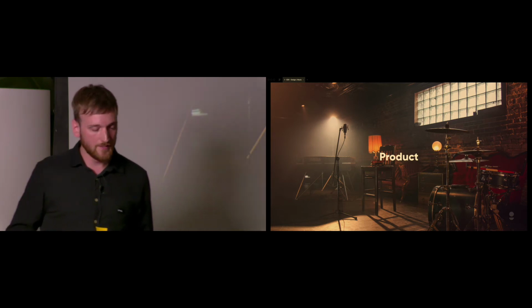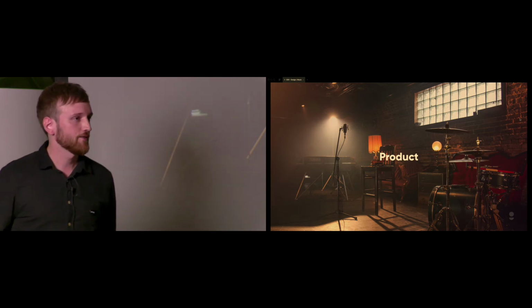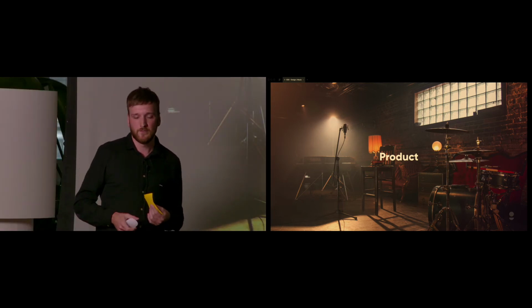Then we have the product. This includes what parts of the product is in scope. So in music, for example, this could be which instruments do we want to include and which parts of the process do we want to include in terms of producing, for example.